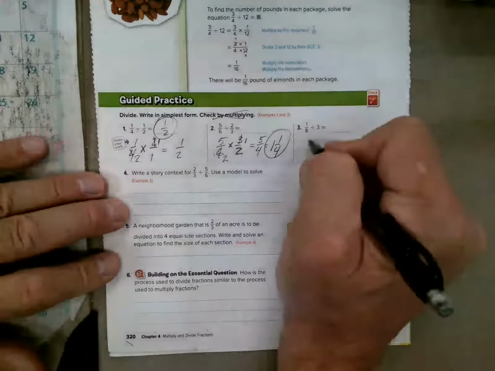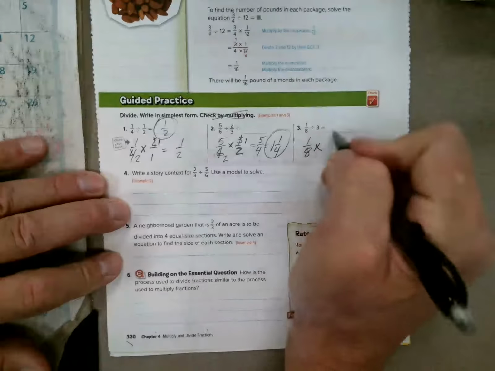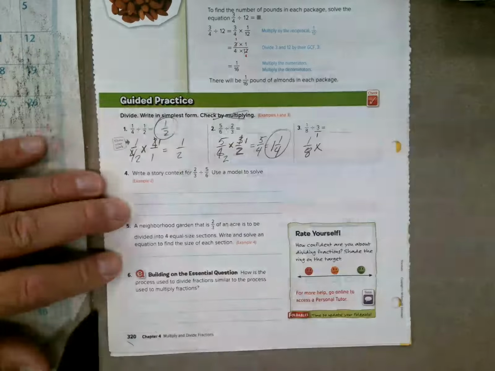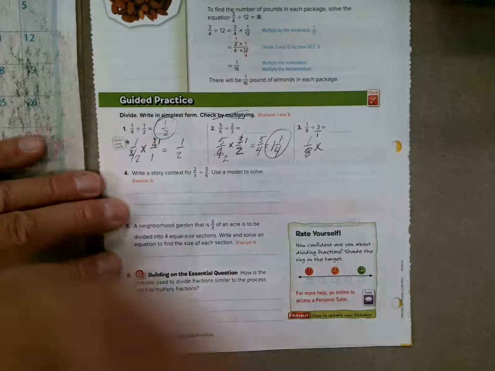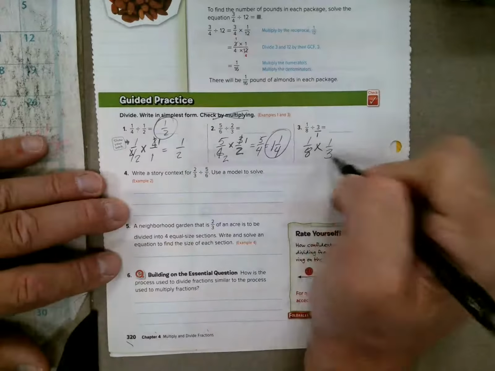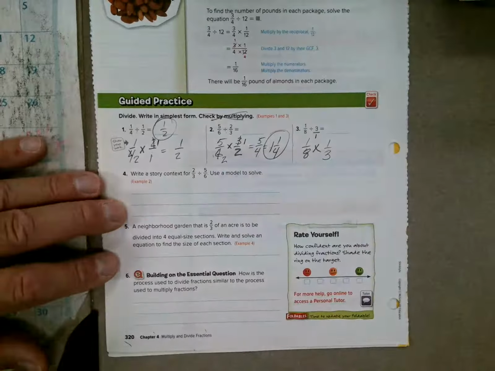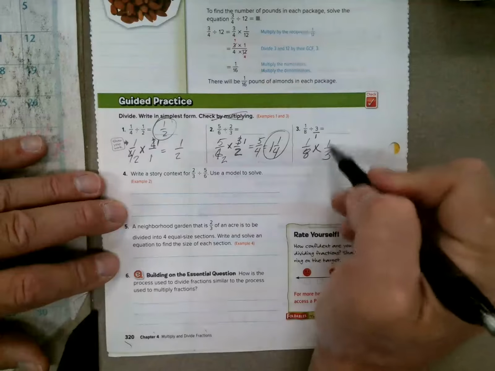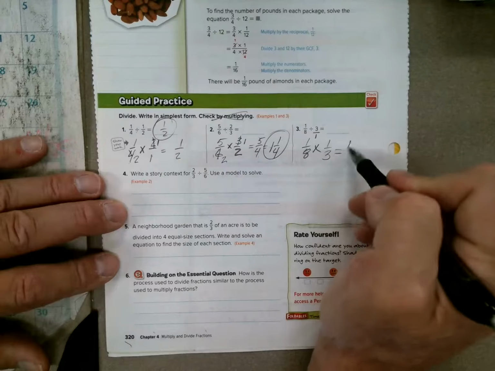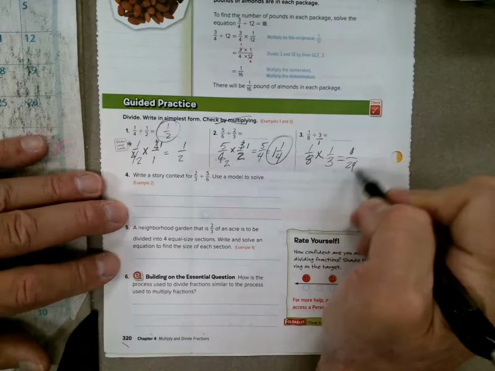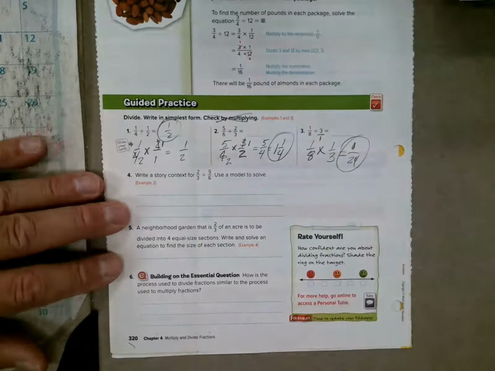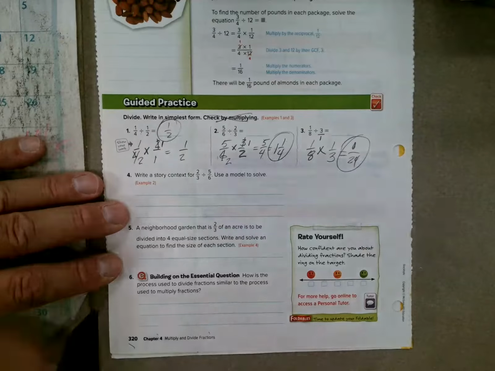Okay, let's go. 1/8 times. Now, if you want to, start with that 3/1 like that. That will help to remind you to flip that second fraction because the reciprocal of 3/1 is 1/3. Nothing but ones on the top. And there we have it, 1/24. So not too bad. We just added a step.